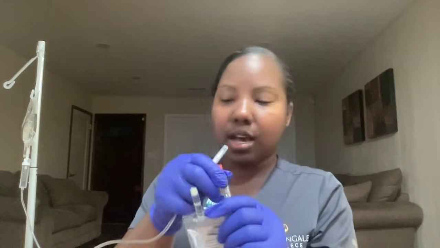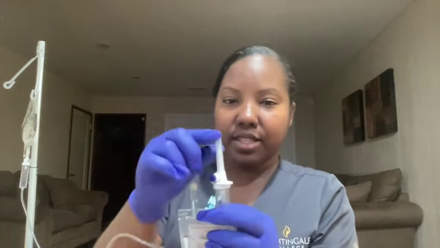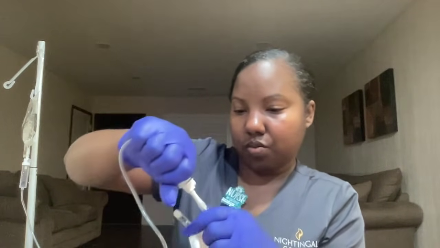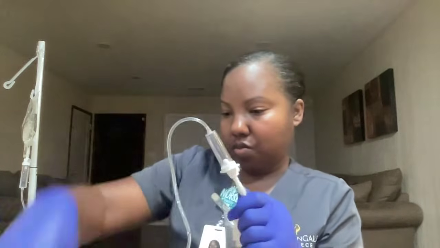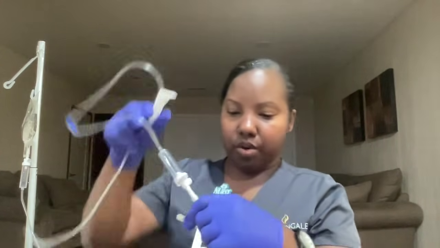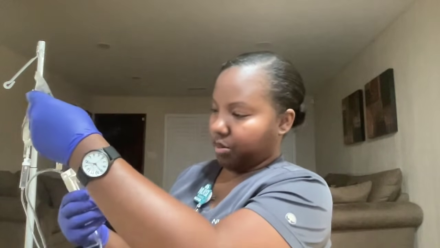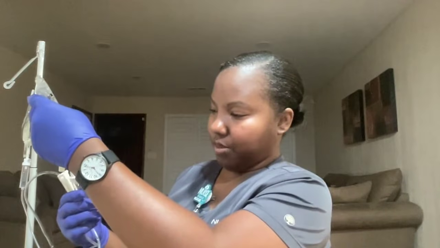Okay, so I am going to remove the top to the spike in. And I'm just going to put some drops in here.